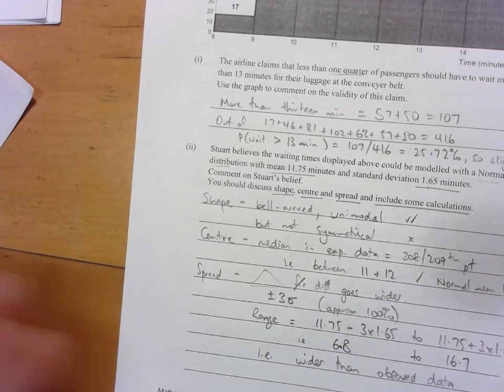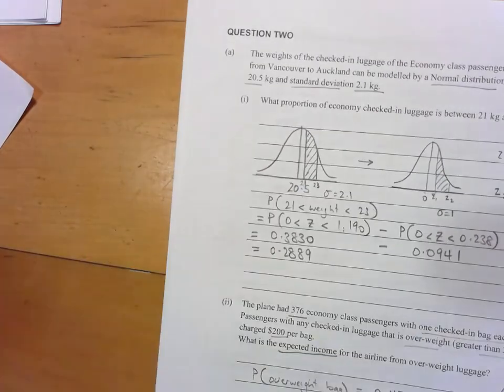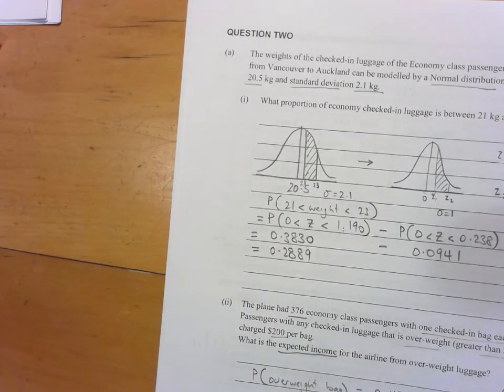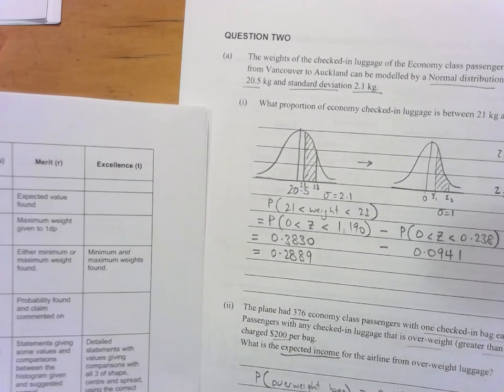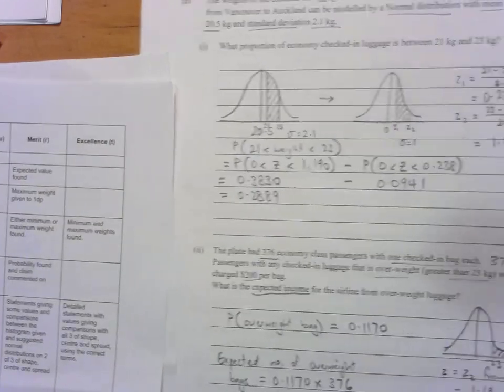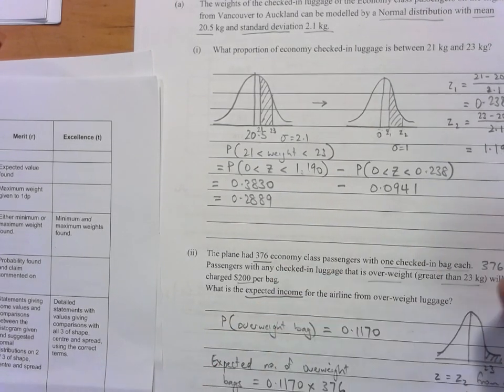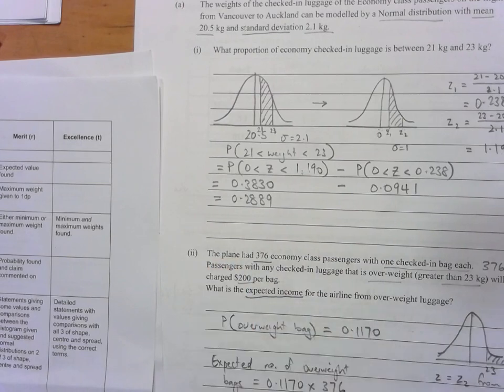Okay, let's see how we went. I think that's the end of it. Let's see how we went on the old mark schedule. One question. First up, pretty straightforward. Getting that probability was all or nothing really for that one, so that was my little U for that 2889.